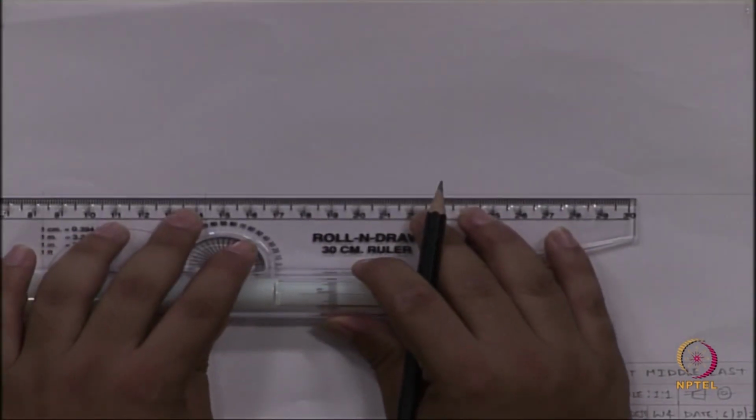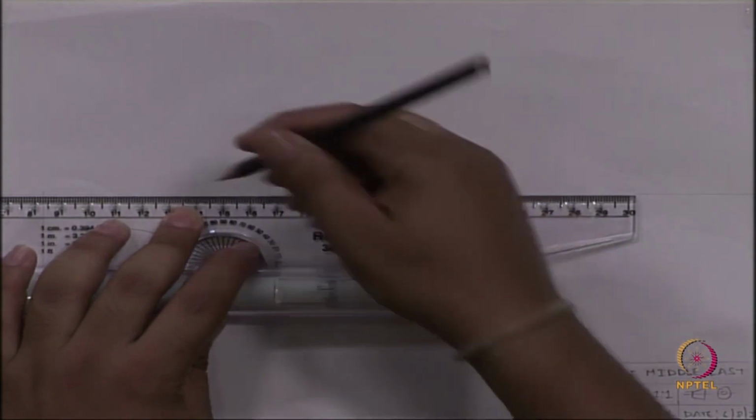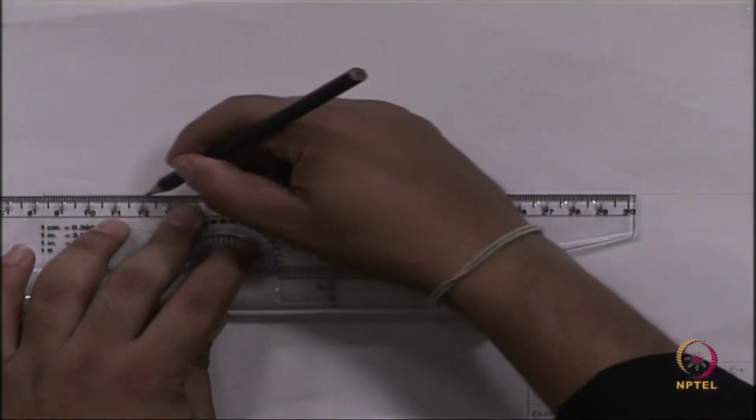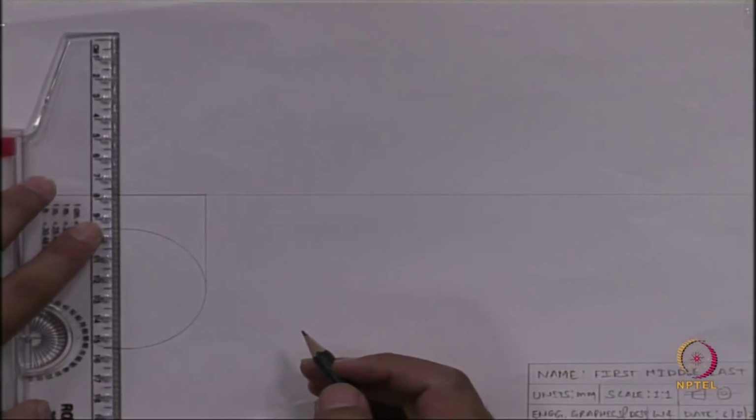In front view, we have a triangle with base of 60 mm and a height of 70 mm. So, let us draw the axis of this cone first.